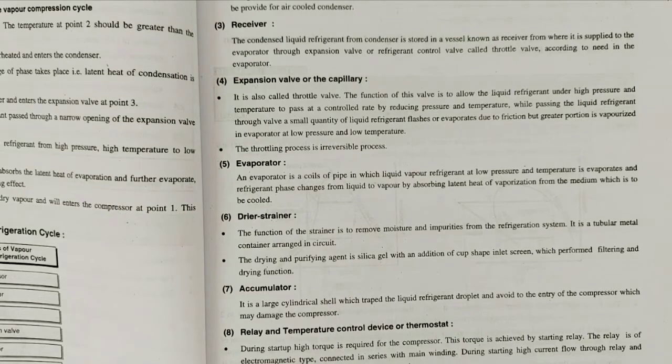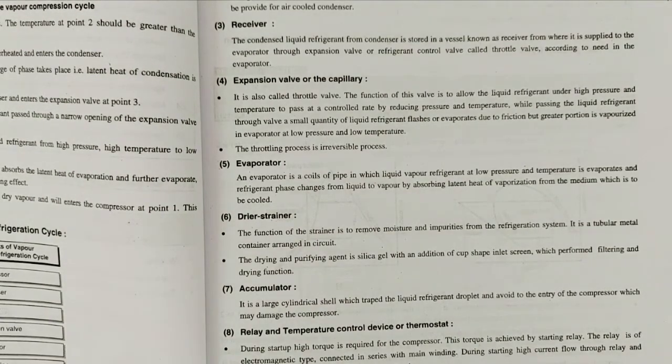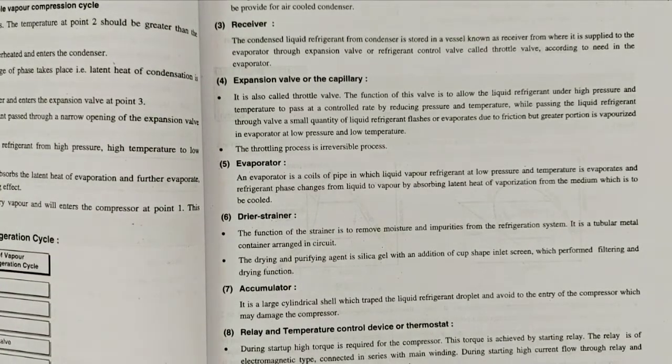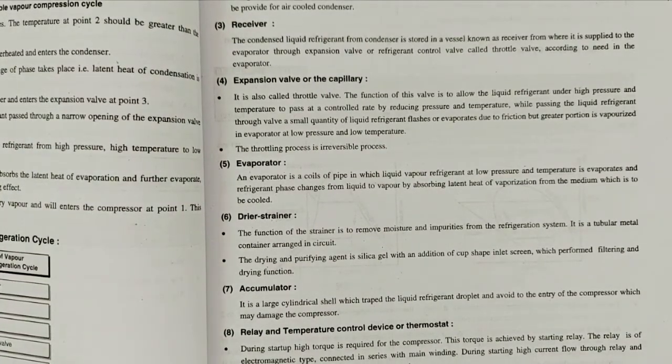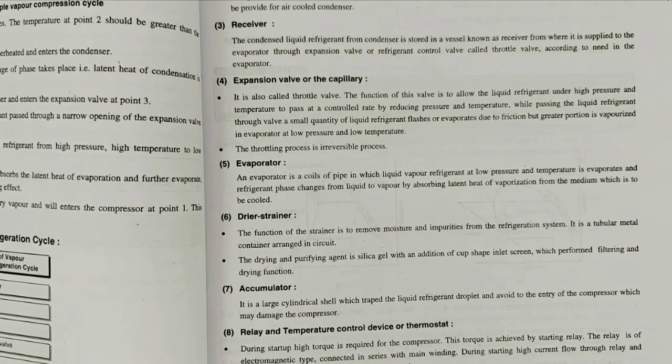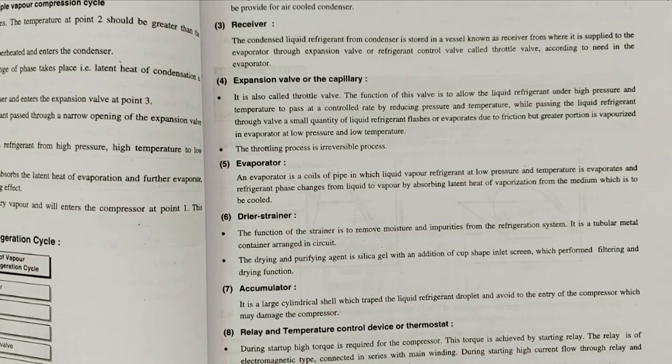Dryer strainer. The function of the strainer is to remove moisture and impurities from the refrigeration system. It is tubular metal container arranged in circuit. The drying and purifying agent is silica gel with an addition of cup-shaped inlet screen which performs filtering and drying function. Accumulator. It is a large cylindrical shell which traps the liquid refrigerant droplets and avoids their entry to the compressor, which may damage the compressor.